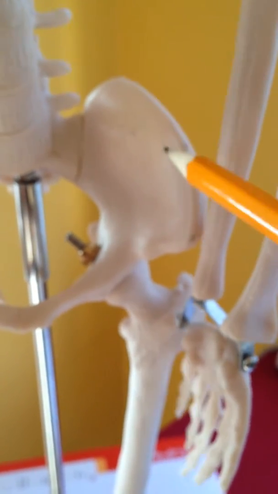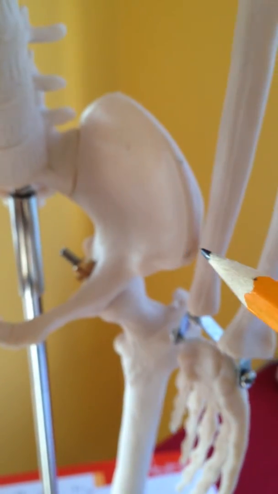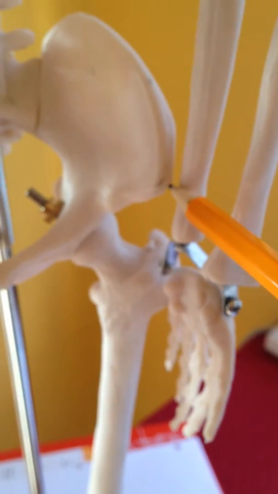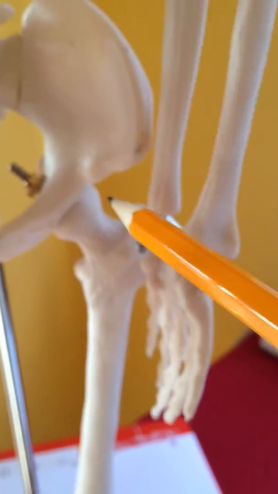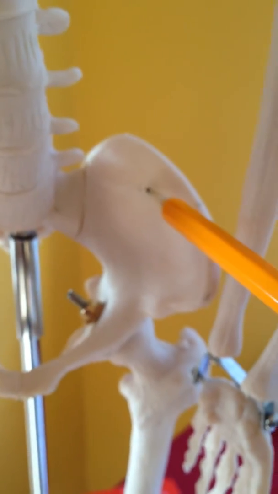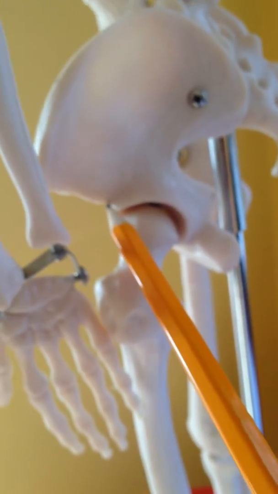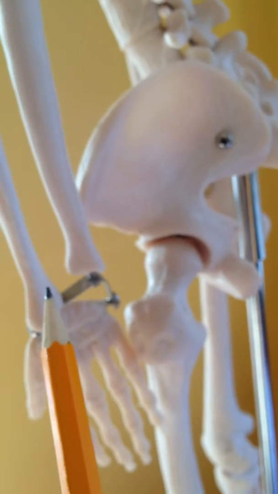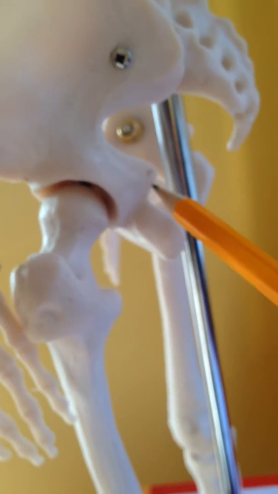is here. The iliac crest is here. And the anterior superior iliac spine is here. The iliac fossa is here. Then go to the back, and here is where we have the greater sciatic notch. Then we have the ischial spine here, and the ischial tuberosity here.